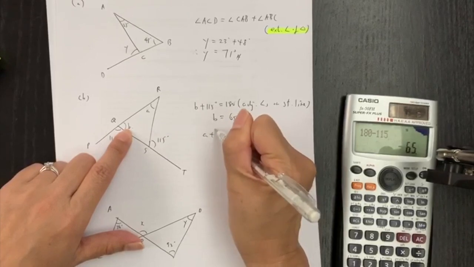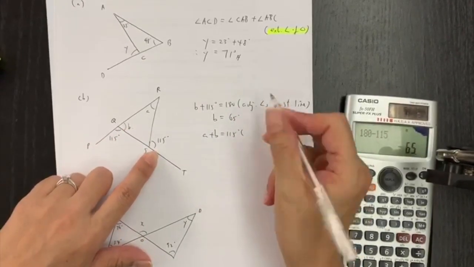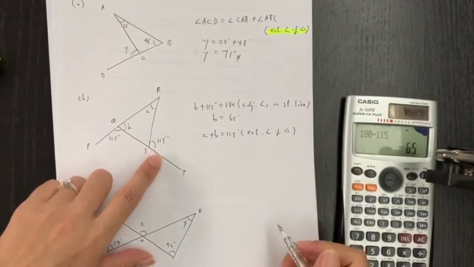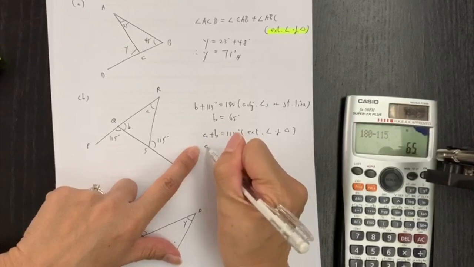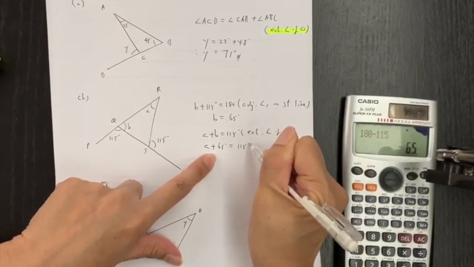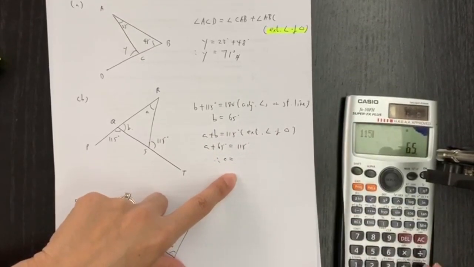What is the reference? The reference is exterior angle of triangle, and then we can substitute A plus 65 equals 115. Therefore, what is A? A is equal to 115 minus 65.